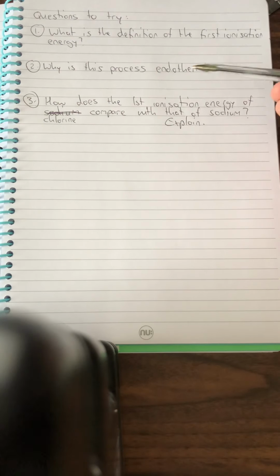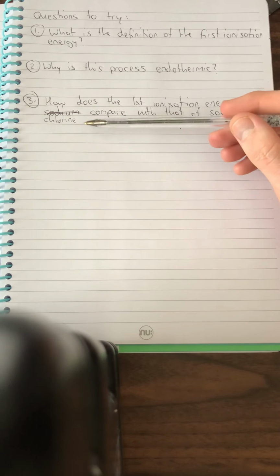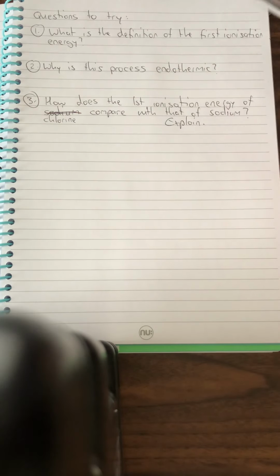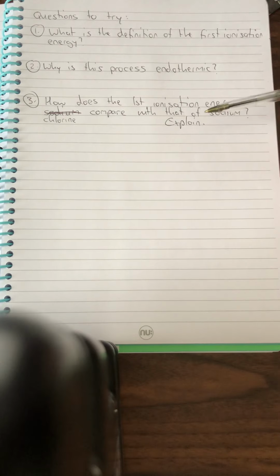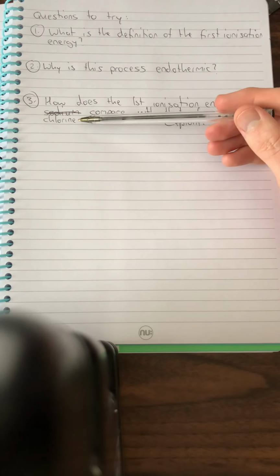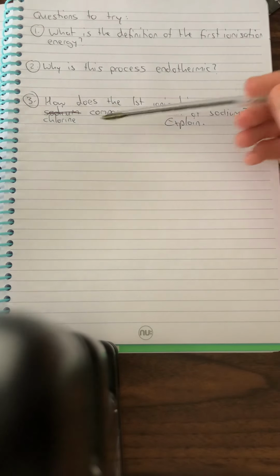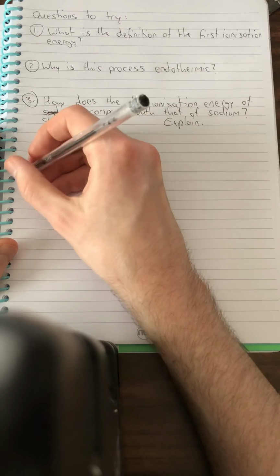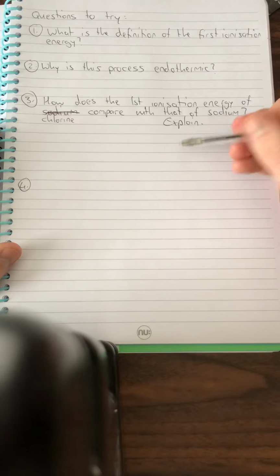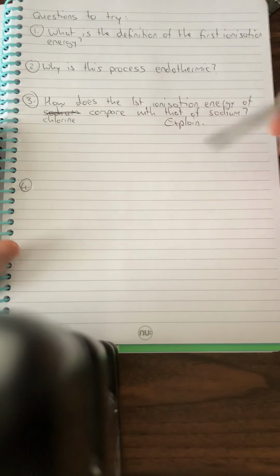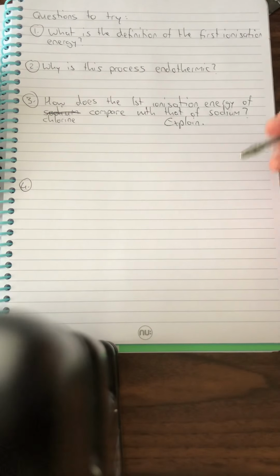So don't just tell me that chlorine is smaller or chlorine is bigger. That's great, you can use your data book for that. I want you to explain why chlorine is smaller, why chlorine is bigger. I'm leaving a gap so that I can put my answer. I'll take a picture and then I'll put it up in Teams.